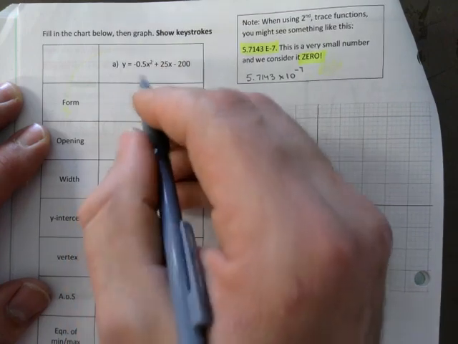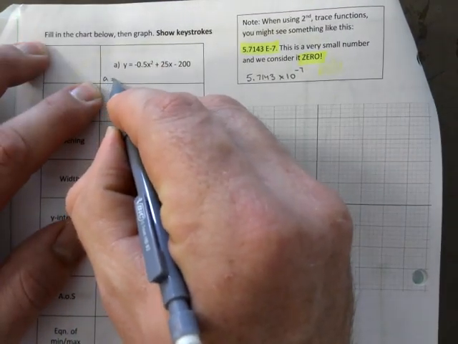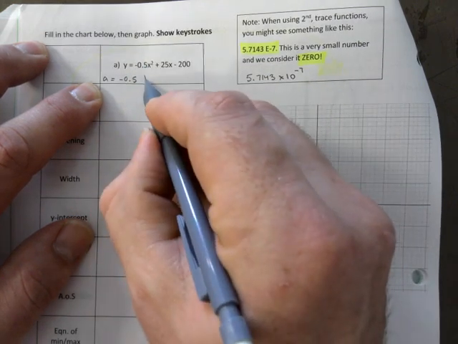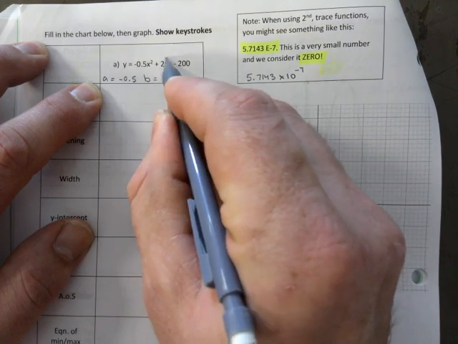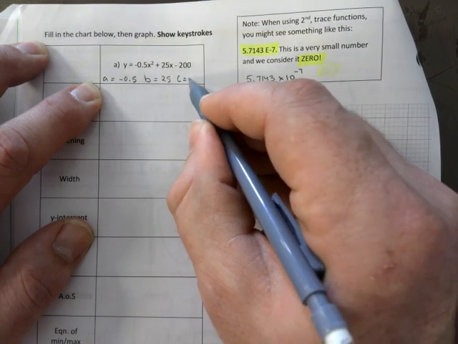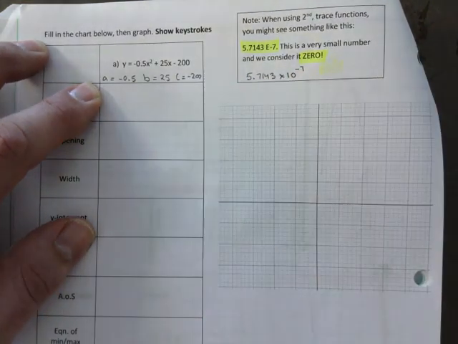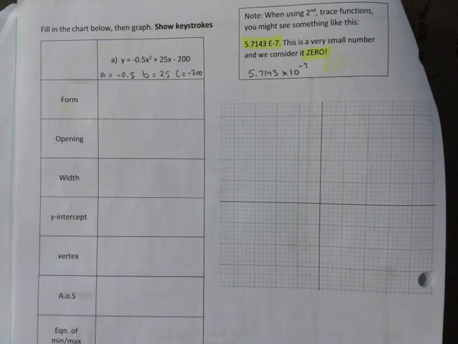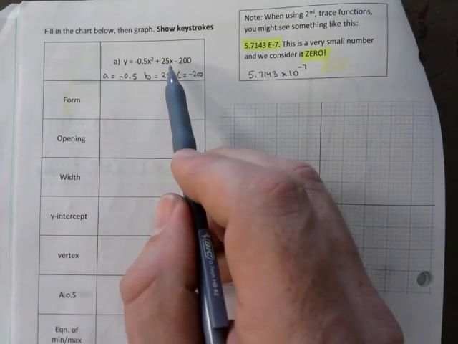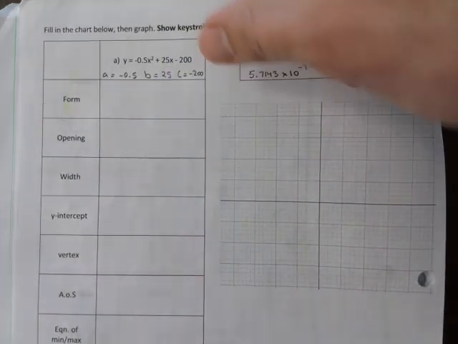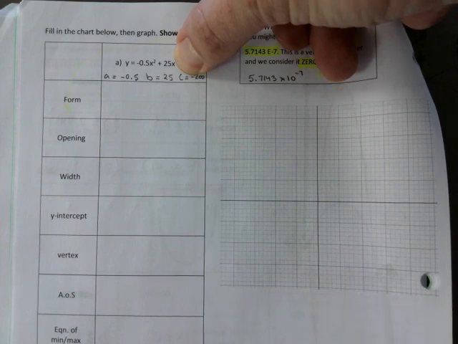First of all, I want you to know this. The value A is negative 0.5, right? A is negative 0.5. B is what? It's positive 25 right here. C is negative 200. So if I ever ask you what are the values of A, B, and C, you go and get them. Look at the variable. The highest power is your A, your leading coefficient. X in this case, whatever's in front of it is B, and C is the constant. And if there is no constant, guys, C is equal to 0. Don't say not applicable, it's just 0.